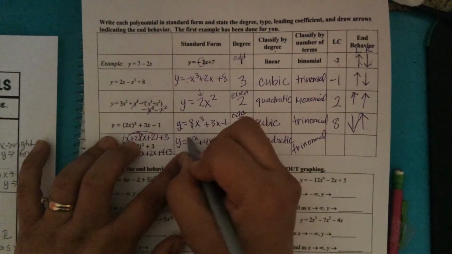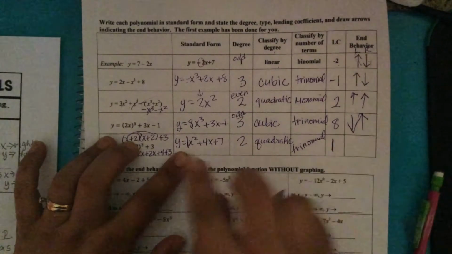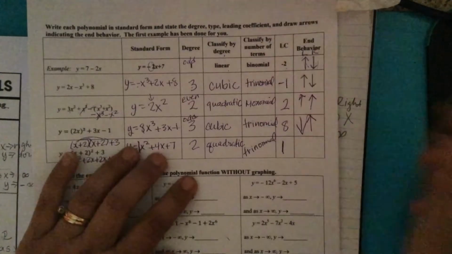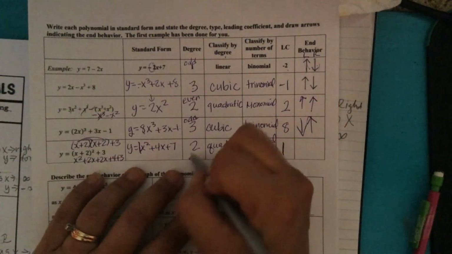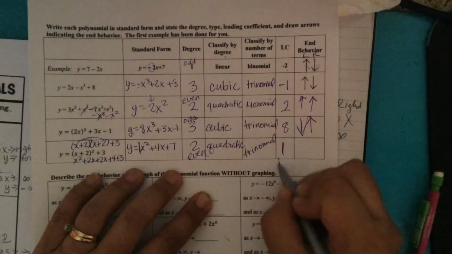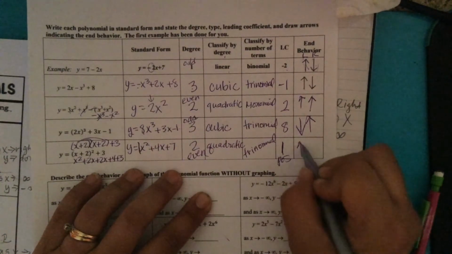The leading coefficient is 1 because there's no number in front of the x squared. And this is an even degree, and it's positive. So that means that both of them are going up.